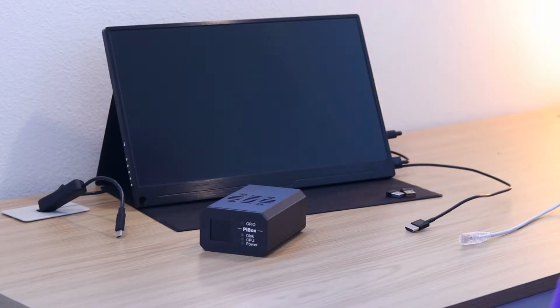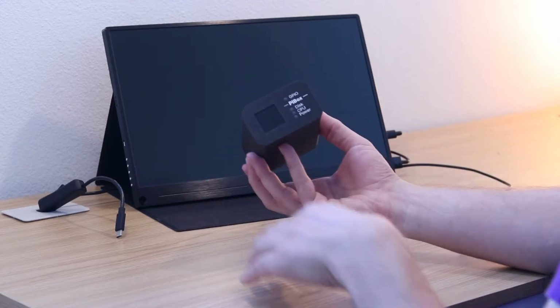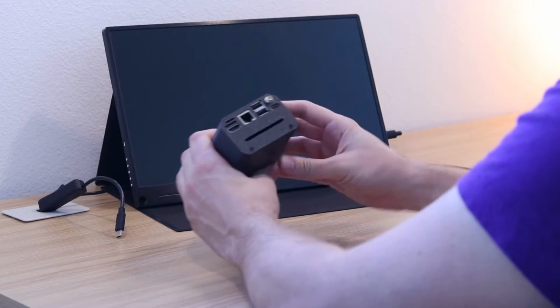Hi there. I'm going to walk you through the process of booting your pibox for the first time, accessing it remotely, and installing some apps on it.